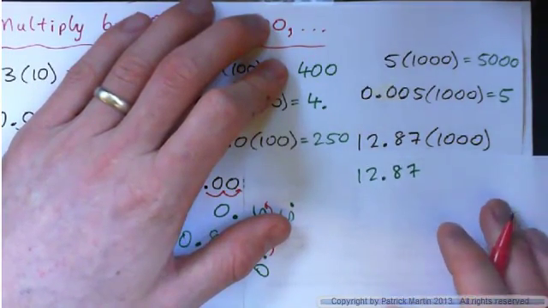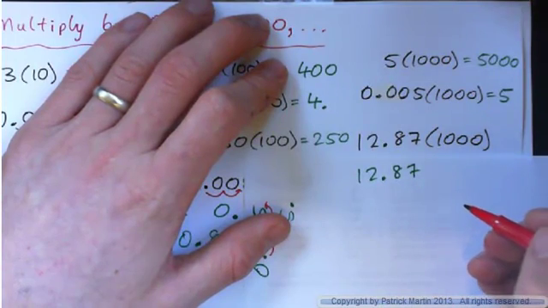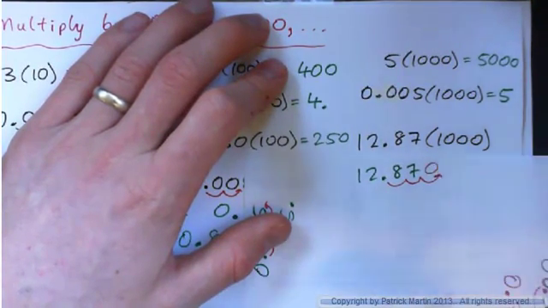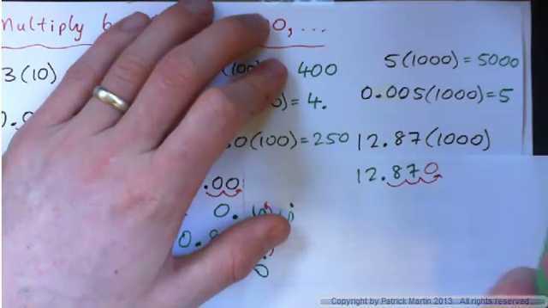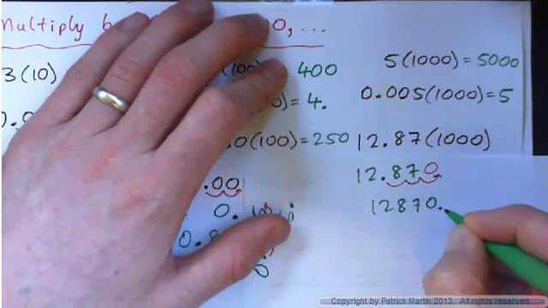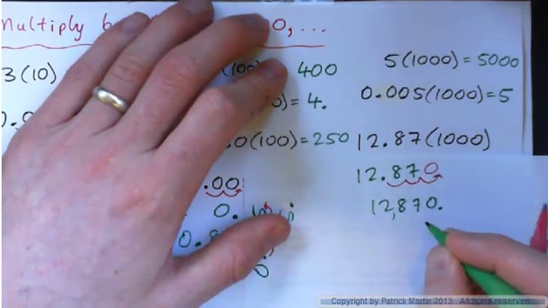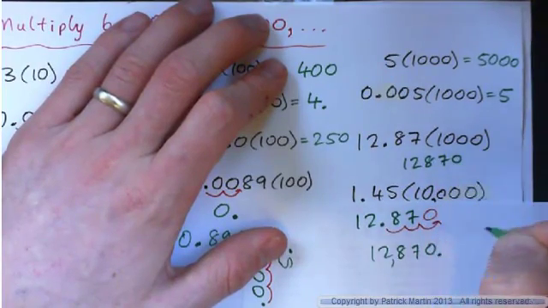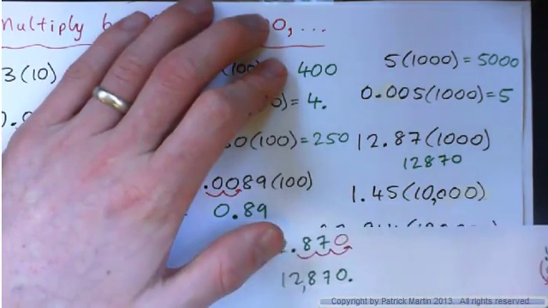You're going to skip the decimal place where? 1, 2, 3 spaces to the right, stick in a 0, and we get 12870, and the decimal point is there. So 12,870, right?